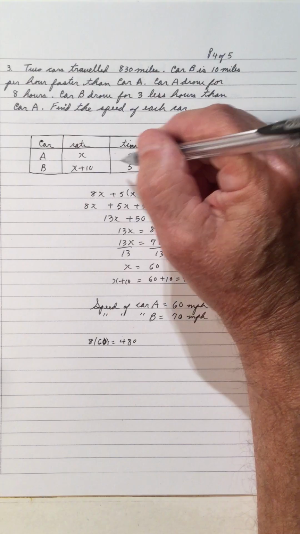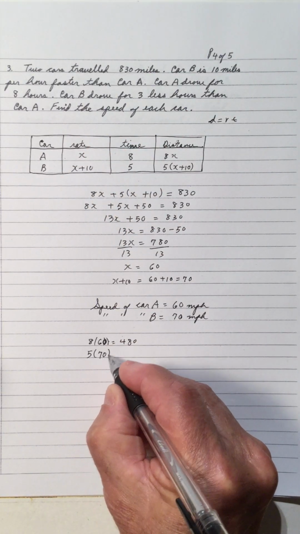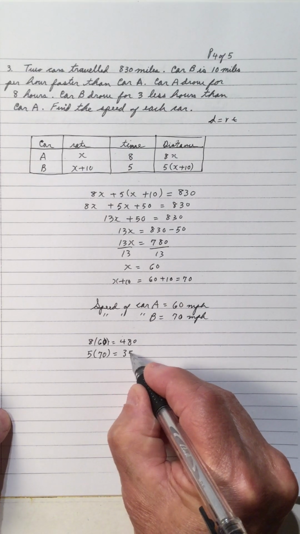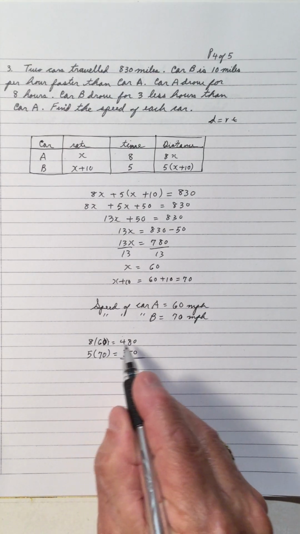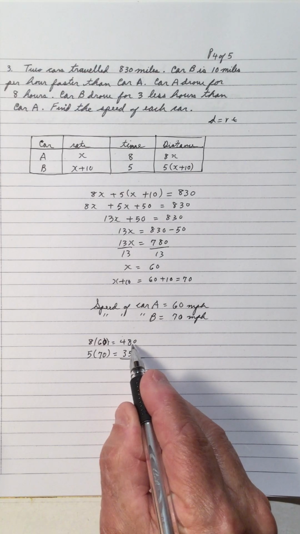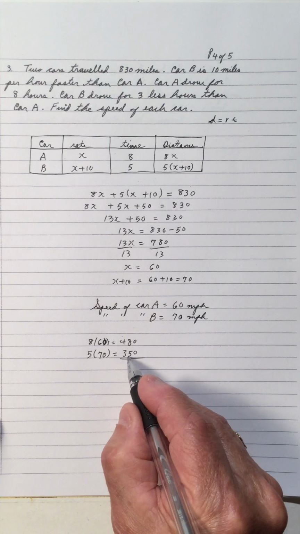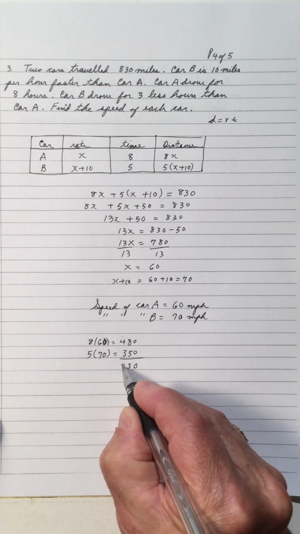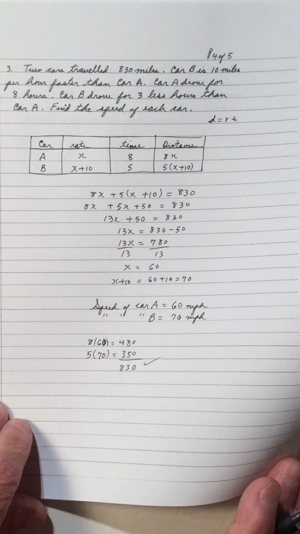And car B is going for 5 hours. That's 70 miles per hour. So that's 350. So again, 8 hours times 60 miles per hour is 480, and 5 hours going at 70 is 350. Add it up, and you get 830. So again, checked it out to make sure the answers were correct.